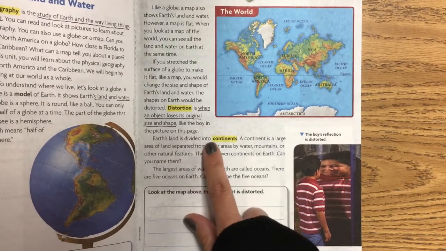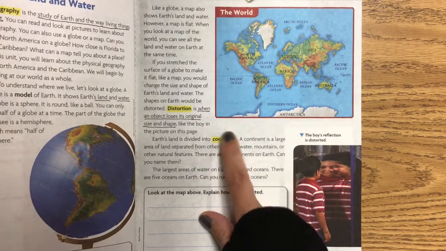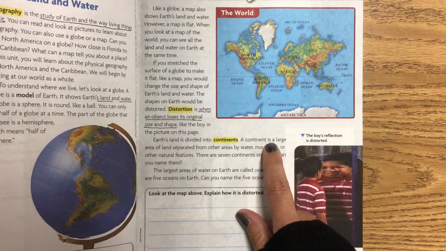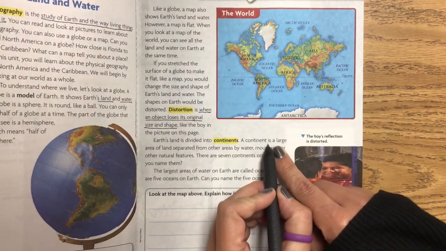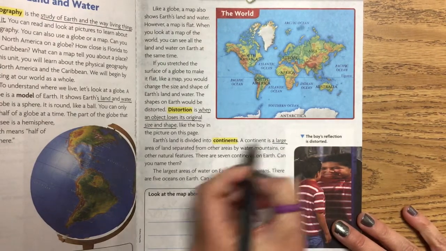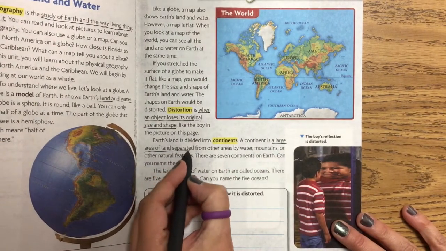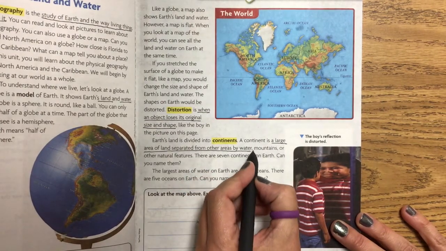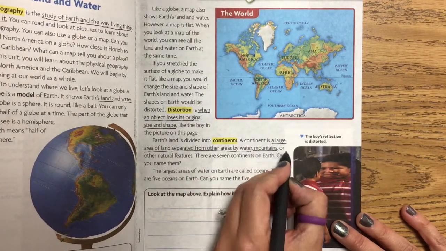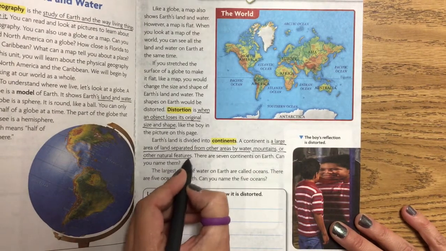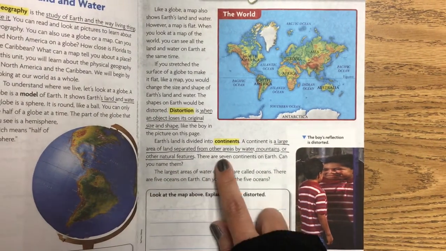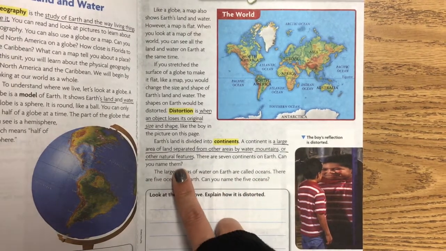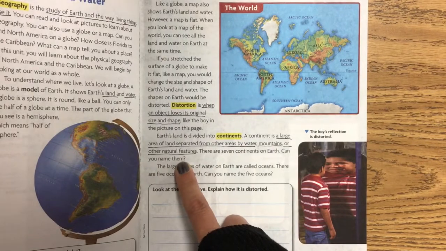Earth's land is divided into continents. There's another vocabulary word. A continent is, that tells me that starting the definition, it is a large area of land separated from other areas by water, mountains, or other natural features. There are 7 continents on Earth. Can you name them? We learned about this last year. I hope you remember the continents.